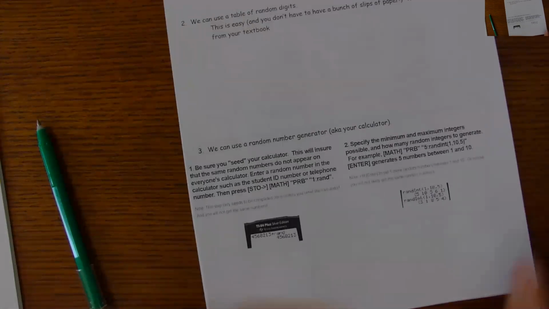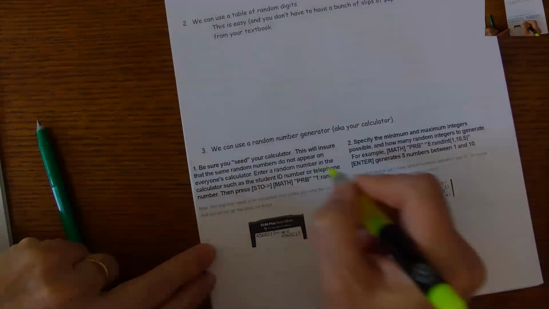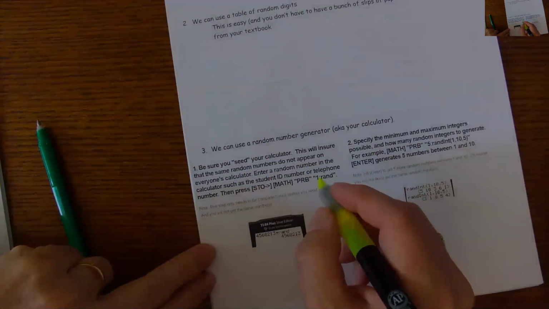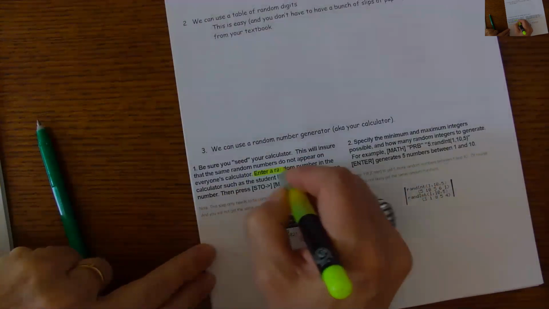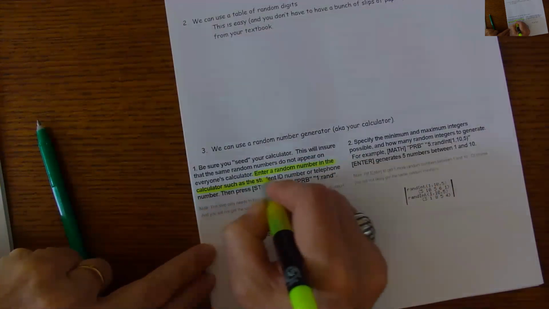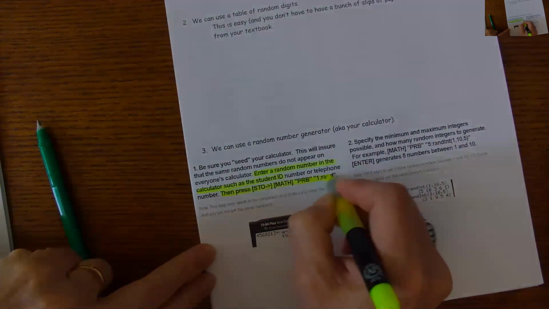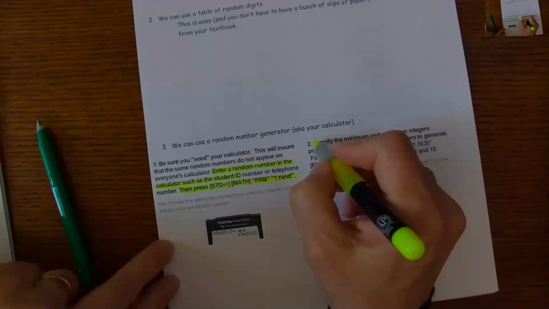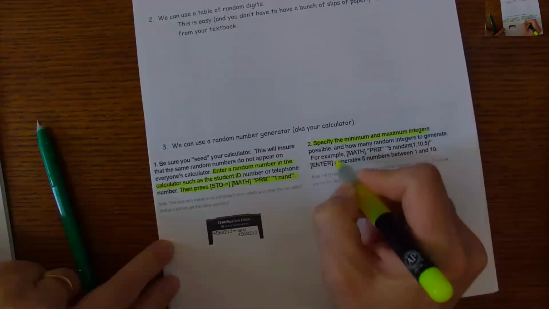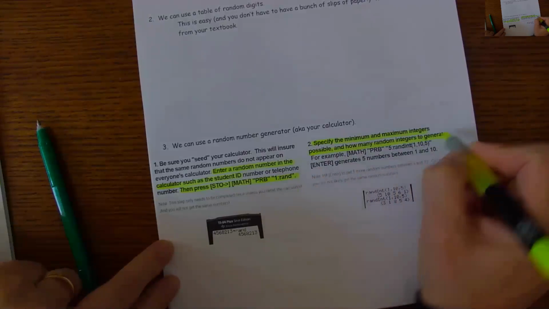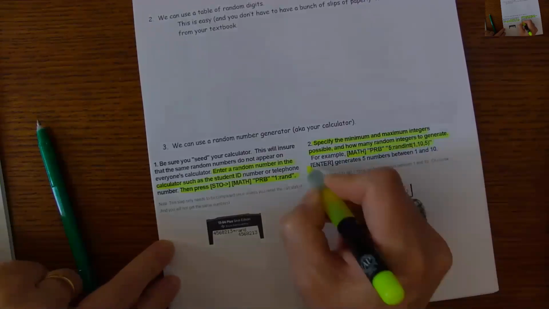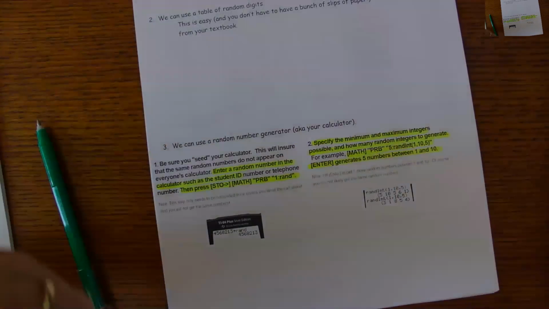So first you got to seed your calculator. This is how you do that.